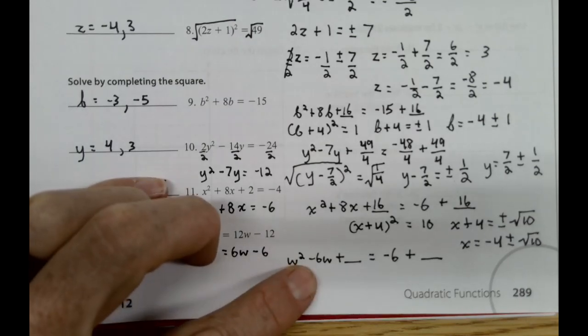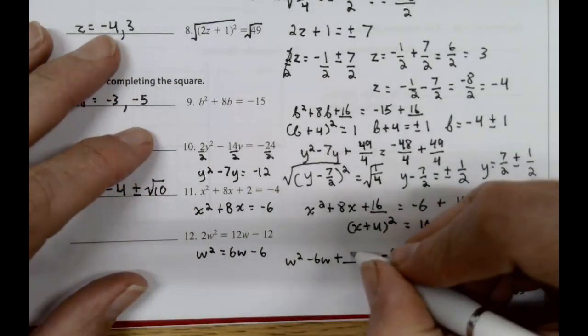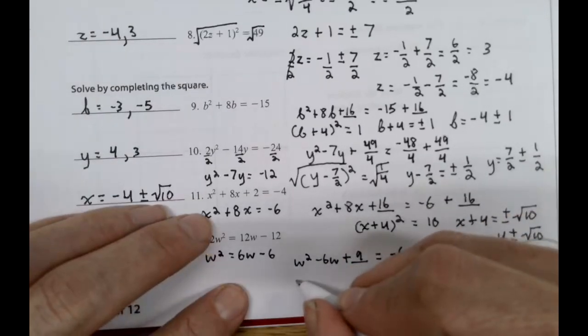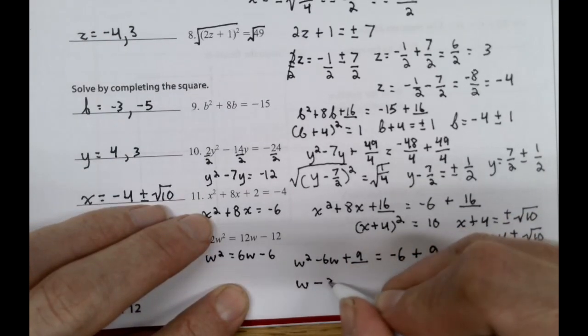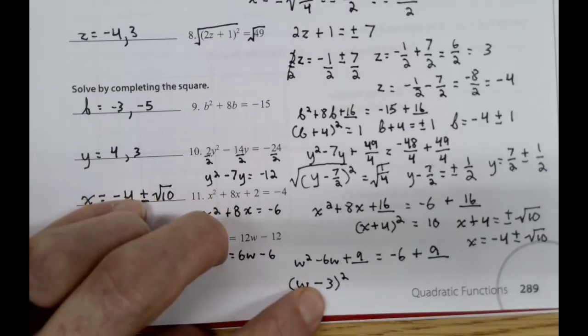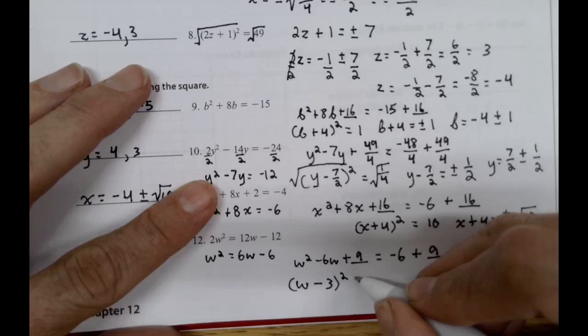Okay, negative 6 divided by 2 is negative 3. Squared is 9. So this is going to be 9. This is going to be 9. This is now a perfect square. It's just w minus 3 squared. Remember, you take b, divide it by 2, equals 3.